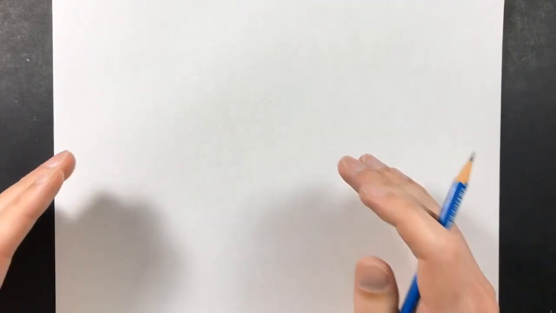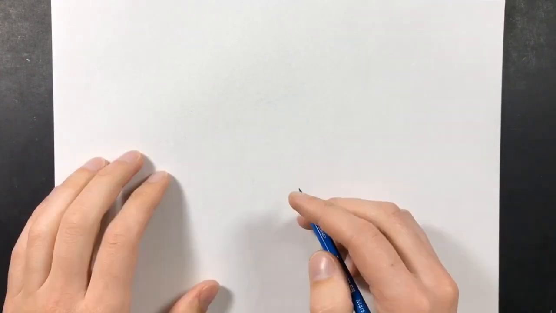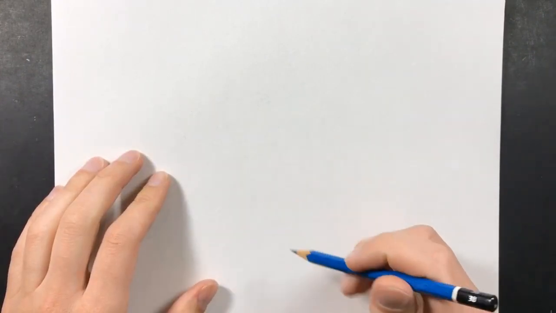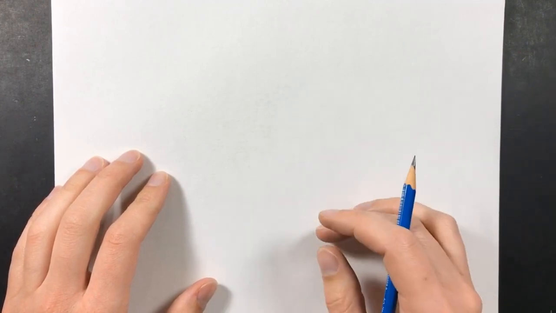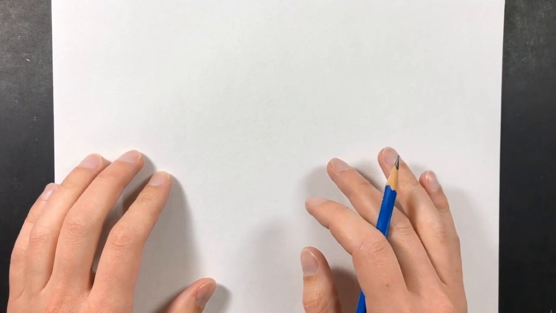So once you get down the fundamentals such as shape and form, value and contrast, well, then you need to add another layer of some interesting detail on there to really make your artwork pop. So today, we're going to be going over how to create texture.